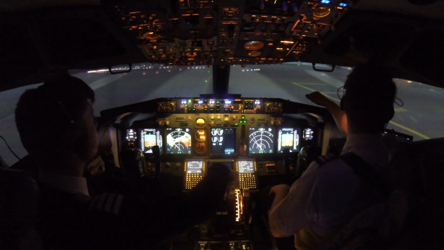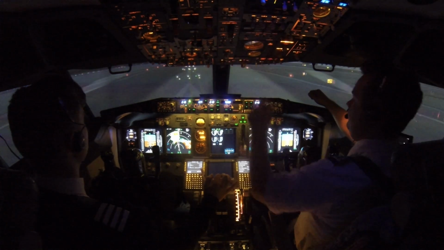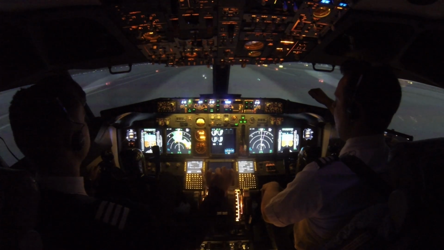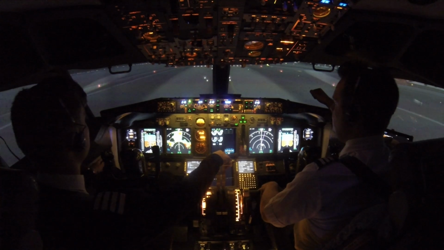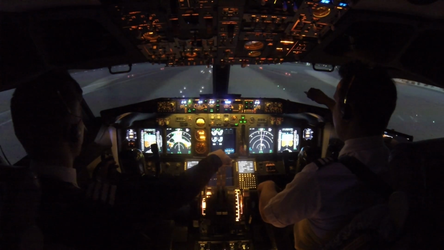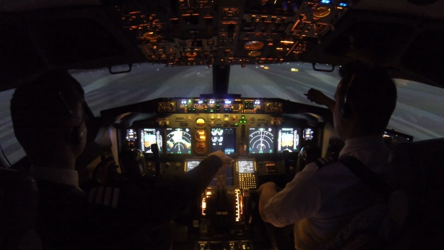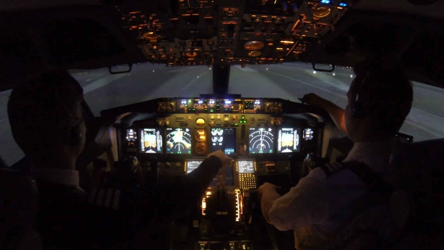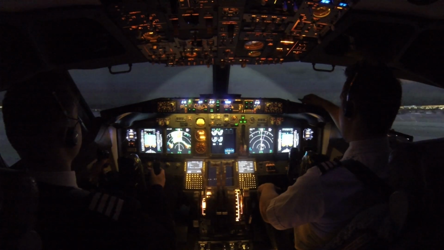Transponder TARA. Stable. Setting takeoff thrust. Thrust is set. Check. 80 knots, checked. V1. Rotate. V2. Positive rate. Gear up.